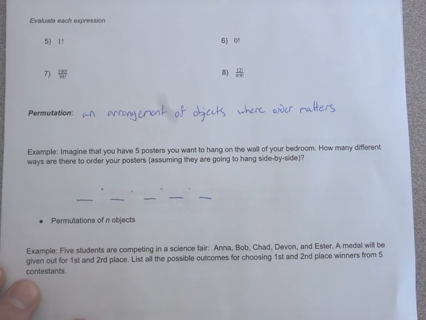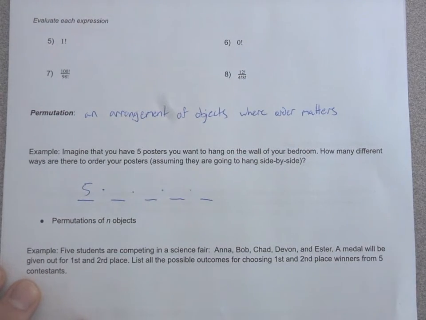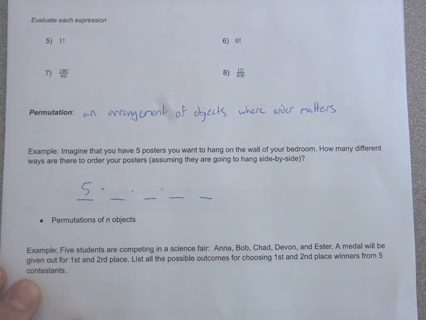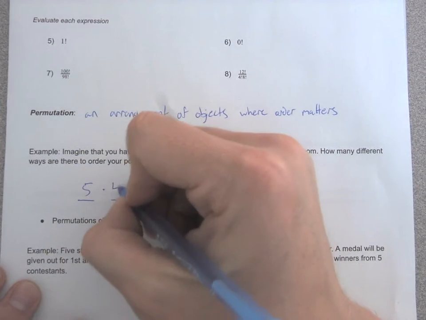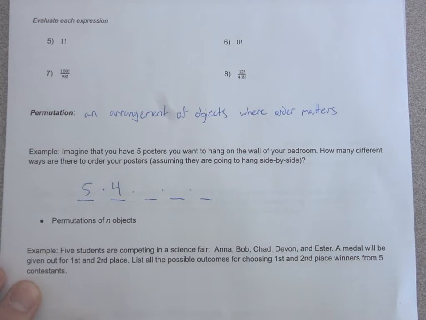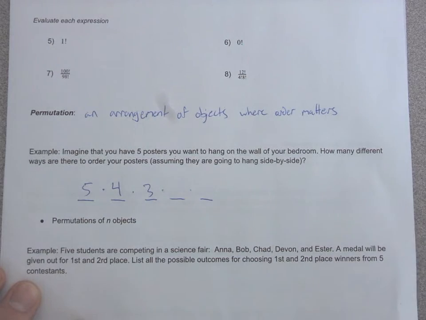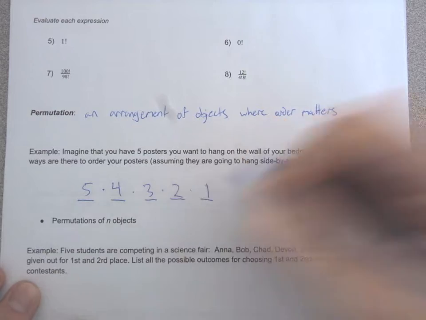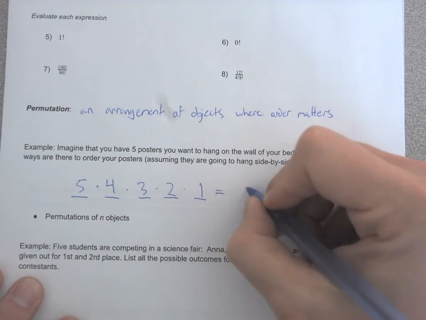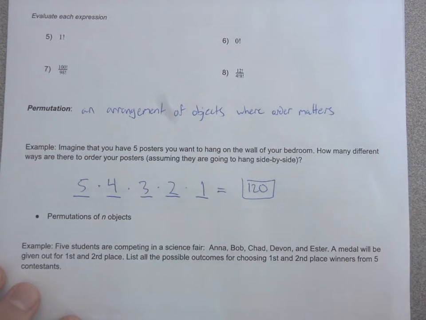Okay, so for the first poster, the farthest left poster, I'm going to have 5 choices because there's 5 posters. But as soon as I pick that first poster, I can't choose it again because all these posters are different posters. So the first one is now set in stone, and I only have 4 possible options. Now I choose the second one from those 4 and put it up. And now for the third one, there's only 3 possible options, and I choose from those 3 options. And then I have 2 more options after that, and then 1. Okay, so altogether that's going to be 120 ways to hang these posters up, 120 different possibilities.